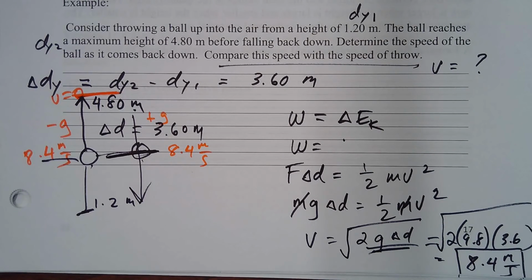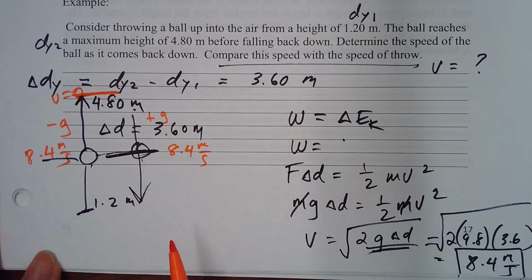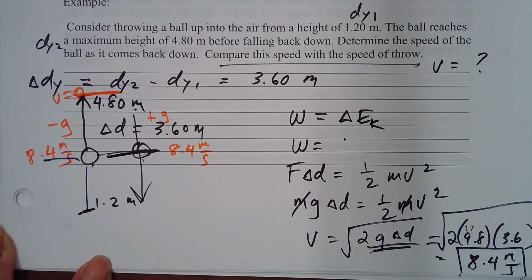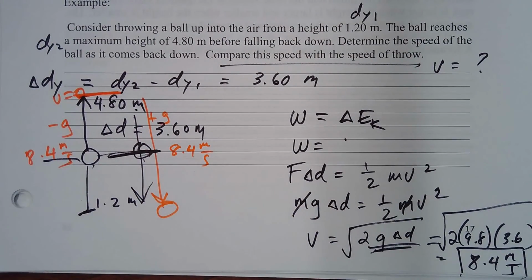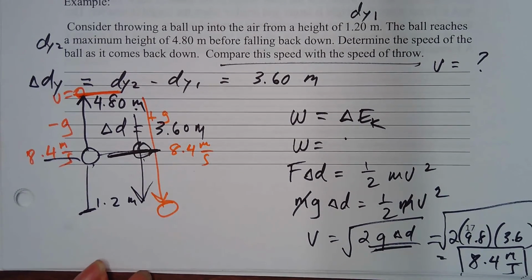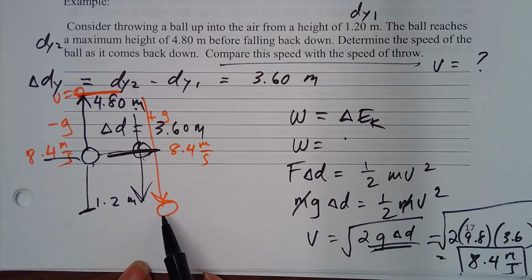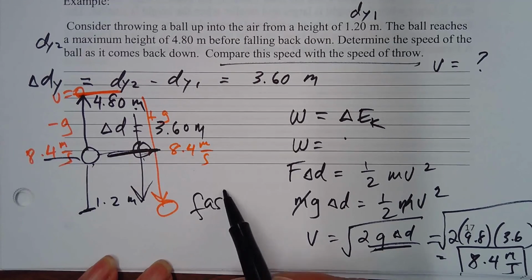Okay, what if, because the question didn't clearly say if the person caught the ball at the same level as 1.2, what if the ball went all the way down? What would be the difference here? What's going to happen to that 8.4 as it continues 1.2 meters more? It's going to be faster, definitely, right?